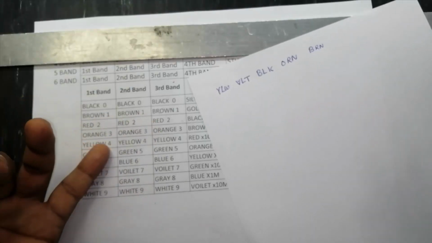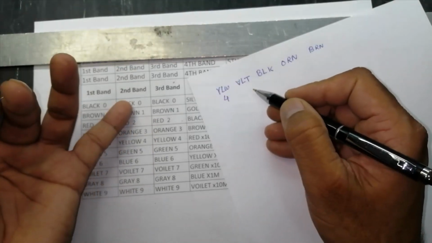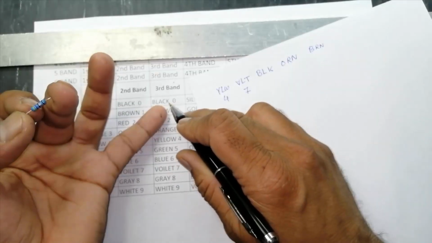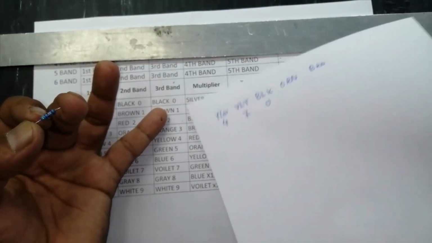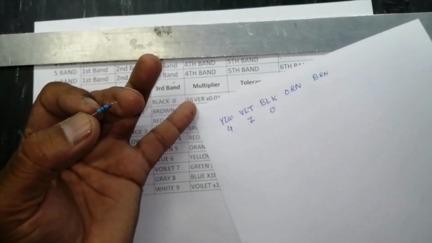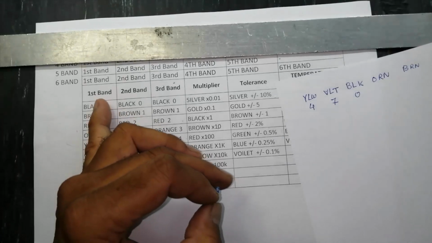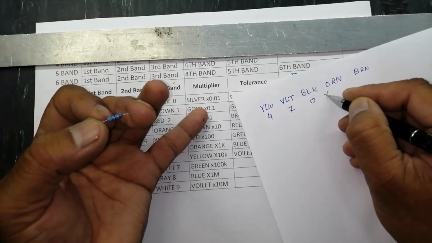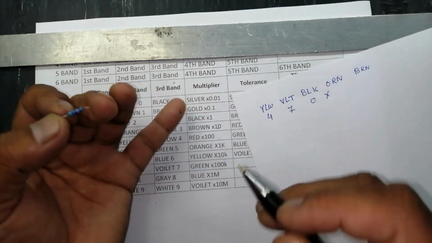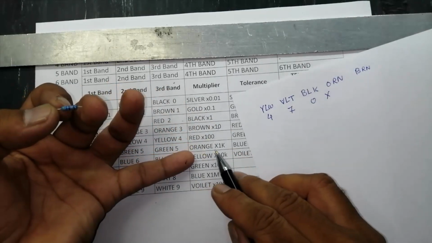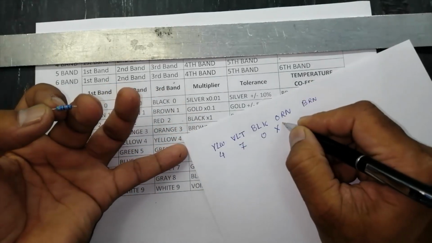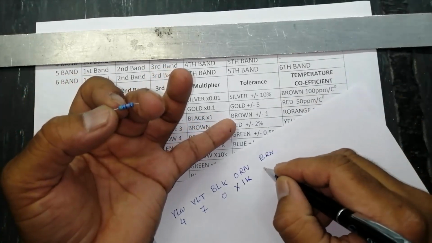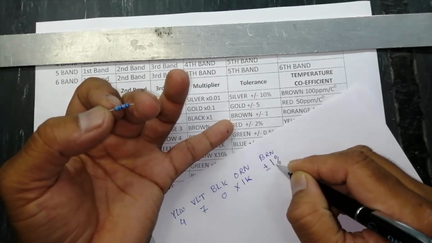The first yellow is 4. The second band violet is 7. Then there is black, 0. Write the digits like this. Then the band is multiplier. This is first digit, second digit, third digit, multiplier. So value in multiplier will be multiplied. So we have orange. Orange is 1K multiplied by 1K. Then there is brown, so plus minus 1%.